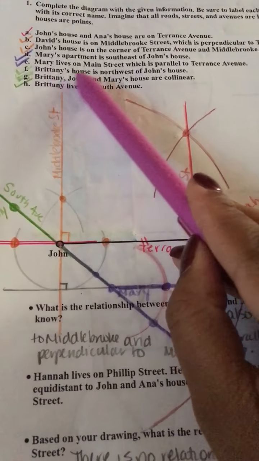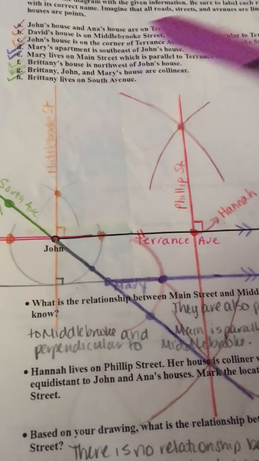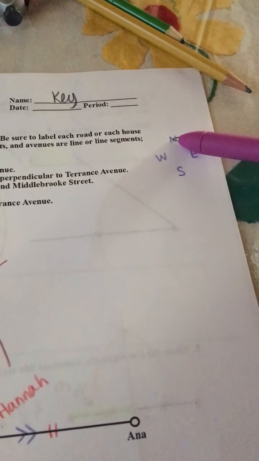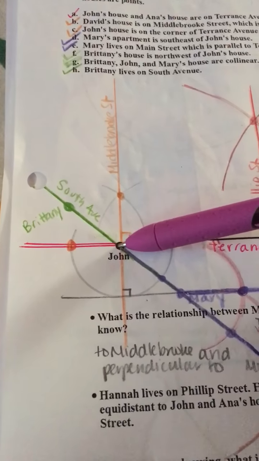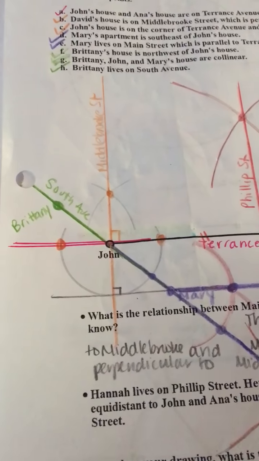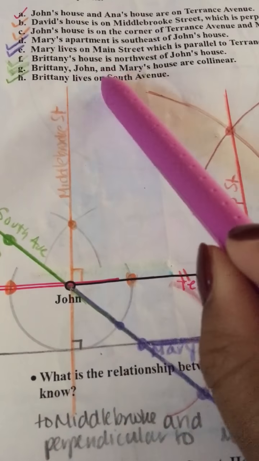Next thing it says is that Brittany's house is northwest of John's house. So if you look at your little compass, northwest is north and to the left. So if you go north and to the left of John, you can create Brittany. Now, Brittany can't go anywhere because the next thing says that Brittany, John, and Mary are collinear. Remember, that means that they're all on the same line.